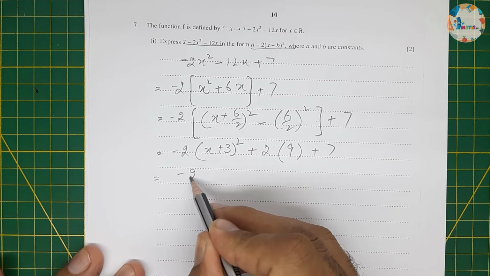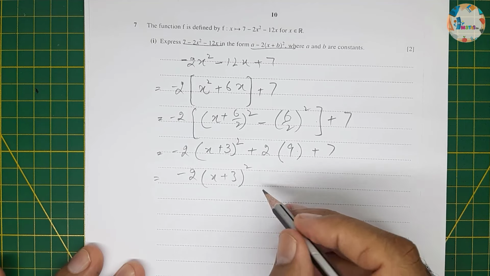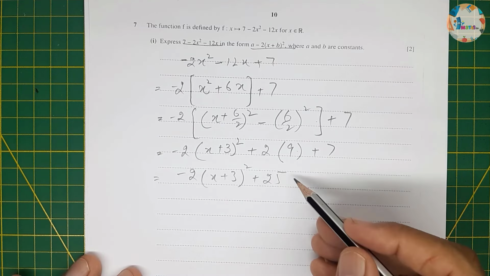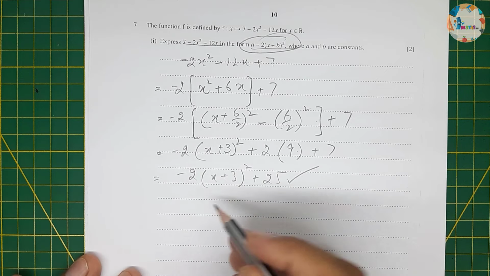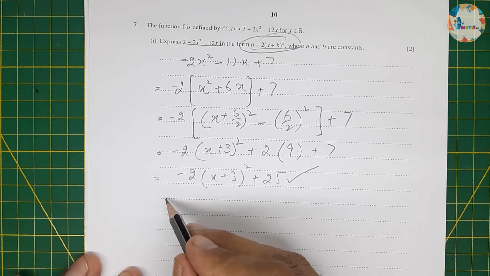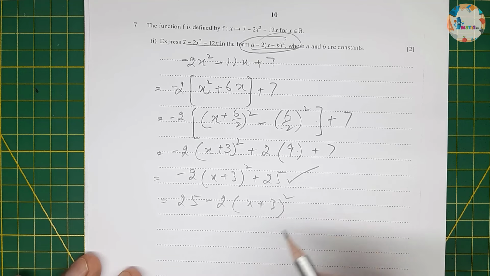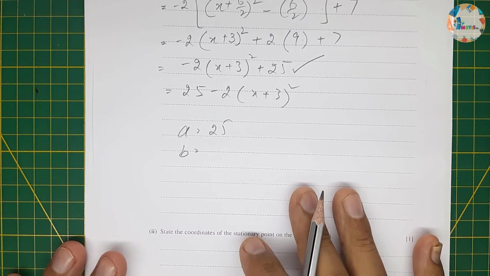So this will be minus 2 into x plus 3 squared, and this will be 18 plus 7, this will be 25. And now we can compare this equation with this one. So our a will be, a is basically this constant. We can rearrange according to this one, and we can write 25 minus 2 into x plus 3 square. Now we can compare: a is equal to 25 and b will be equal to 3.